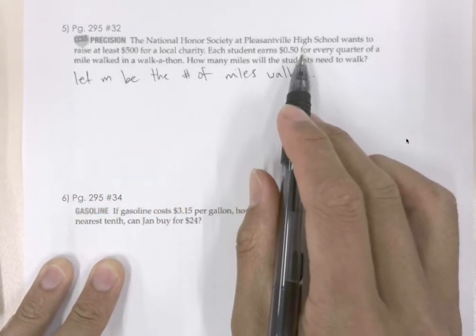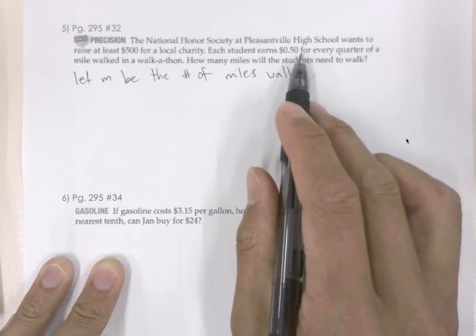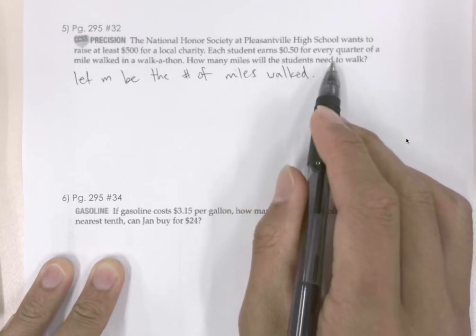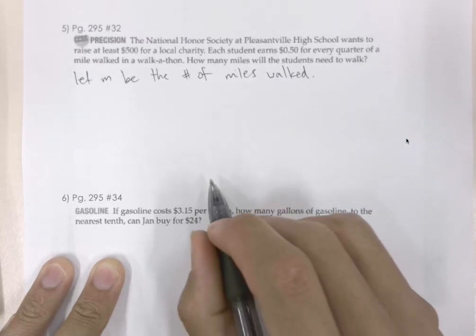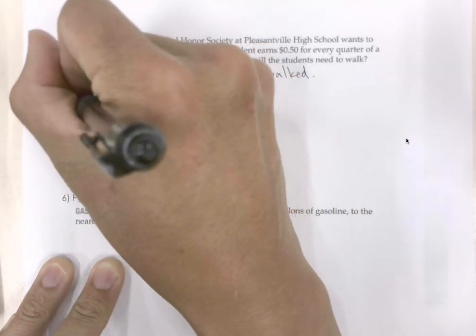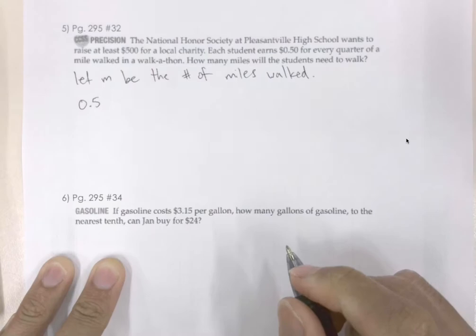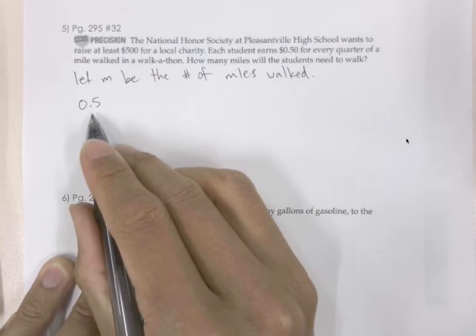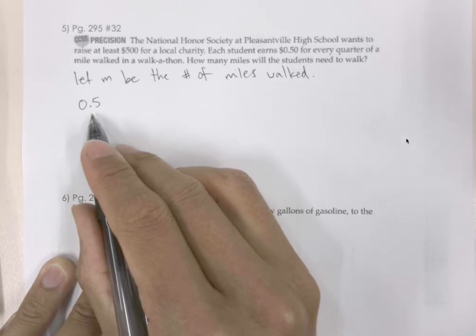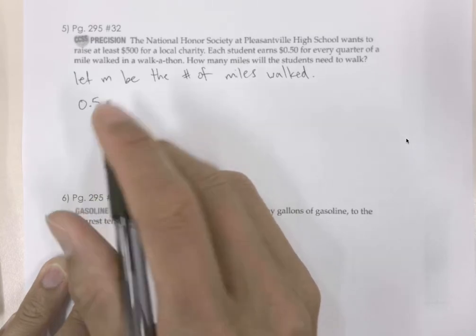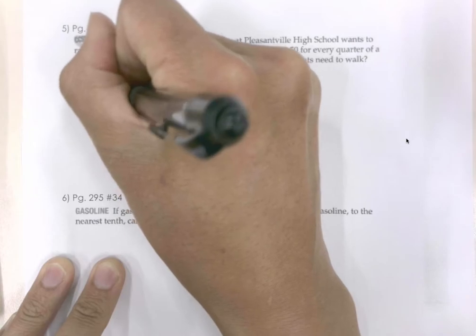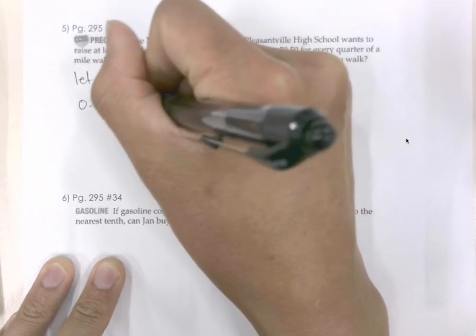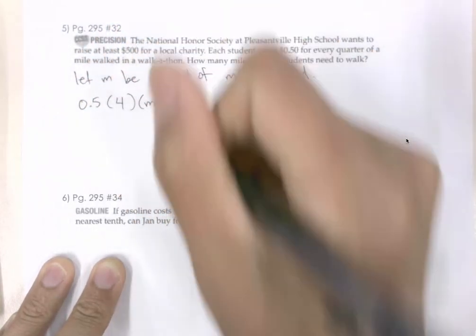Well, it doesn't tell us how much they earn per mile. It tells us how much they are earning for every quarter mile. So to figure out how much the students are earning per mile, we take how much they're earning for a quarter mile, and we multiply that by 4. And then we'll multiply that by m.